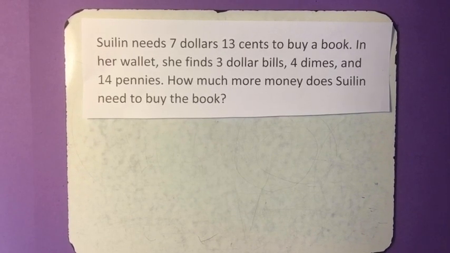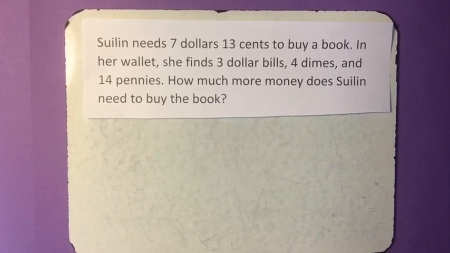So this one says Sulin needs $7.13 to buy a book. In her wallet, she finds $3 bills, 4 dimes, and 14 pennies. How much more money does Sulin need to buy the book? Okay, so when I do a word problem, I like to read it a few times to kind of get my understanding really clear. So let's read it again.